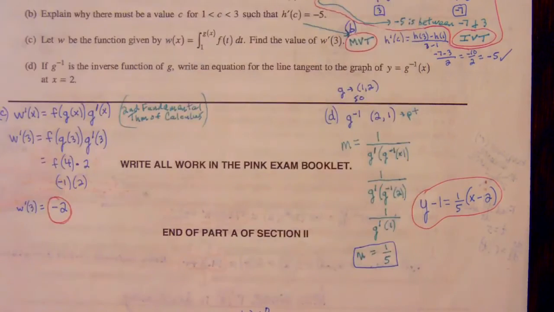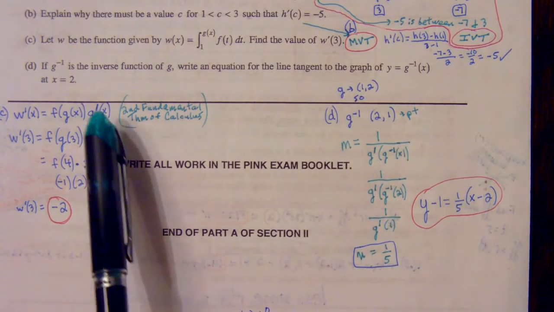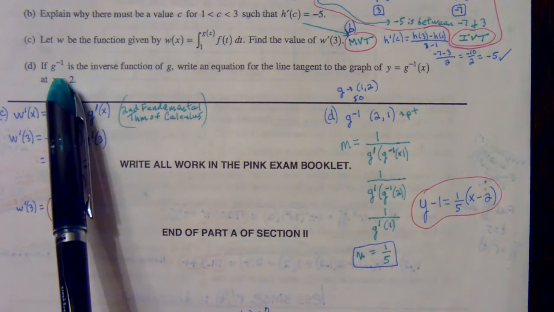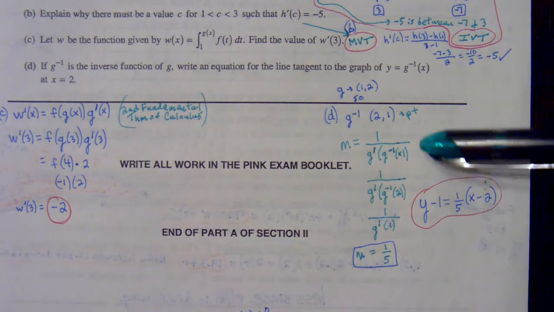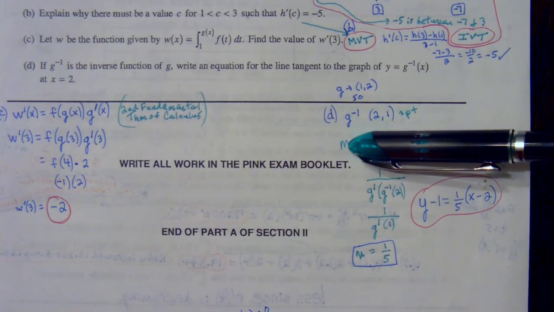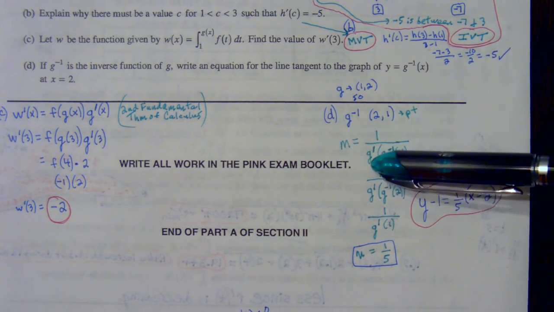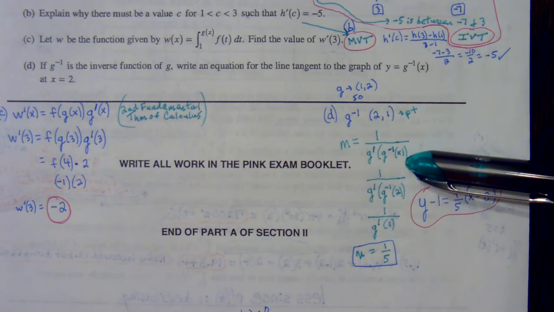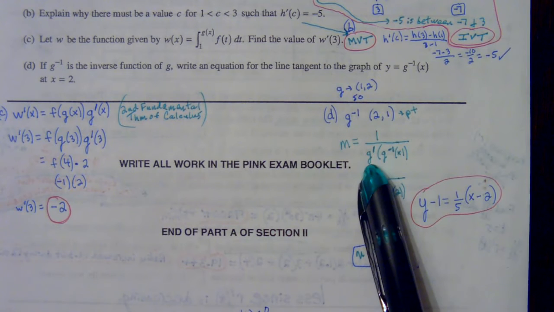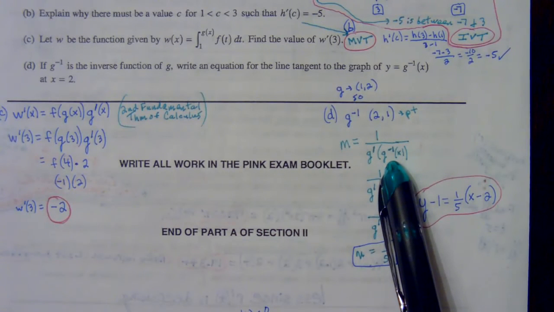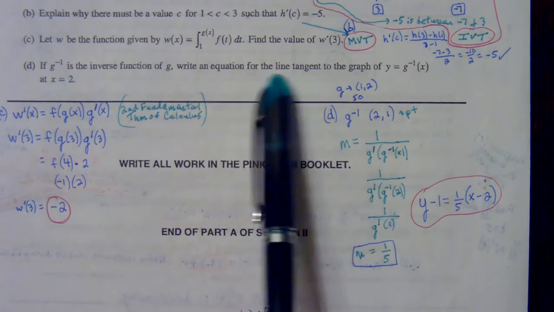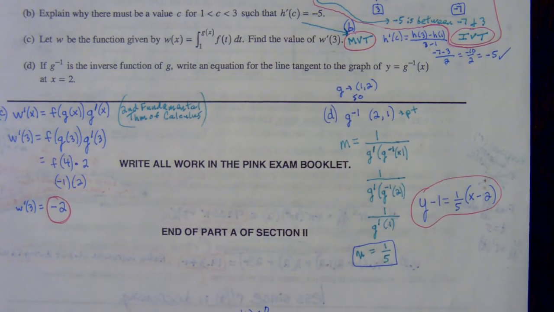So when it gives me the G inverse, okay, so G is the original function, G inverse is the inverse function. So before I talk about this, the slope formula that we just talked about from that blue sheet, you're going to go 1 over G prime of G inverse of x. That's how you get that slope. So the G is the original function, that's on the outside. The inverse function is on the inside. And then they're saying that x equals 2, right? So you're going to write the equation of a tangent line. We're going to need the point and the slope here.